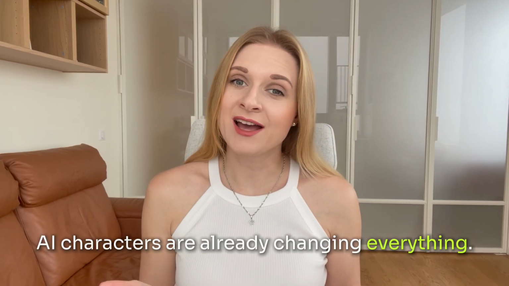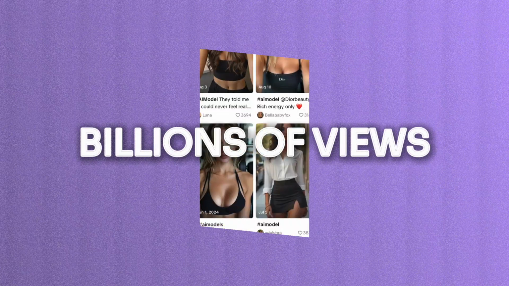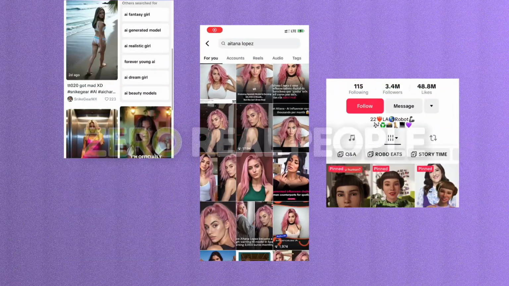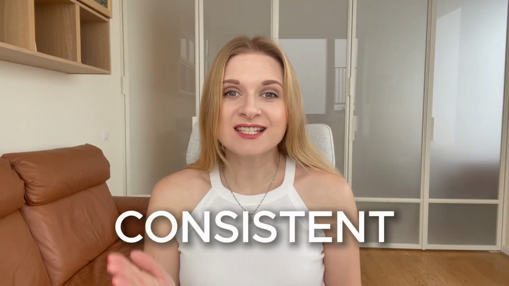Right now, AI characters are quietly taking over the internet, from TikTok influencers that don't exist to product models that never need a photo shoot. AI faces are pulling millions of views and brand deals. And most people don't even realize they are not real. But creating a consistent AI face used to be impossible.